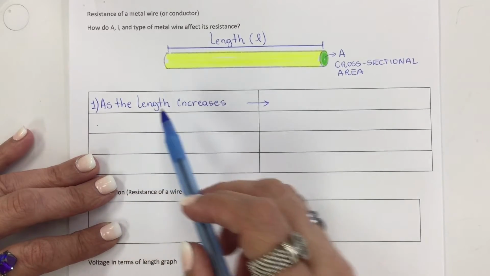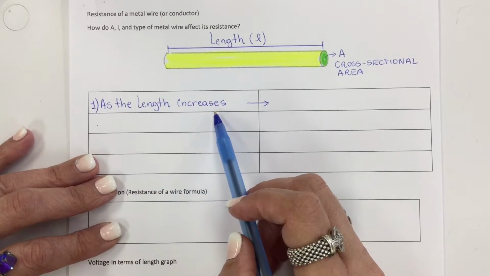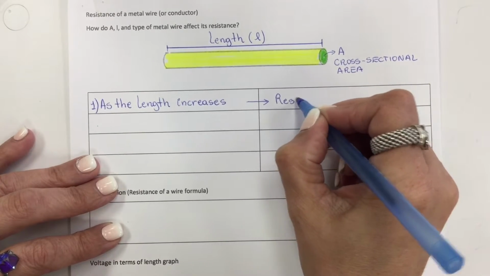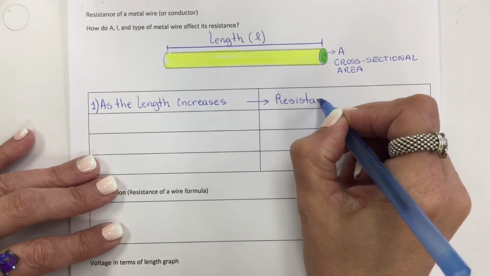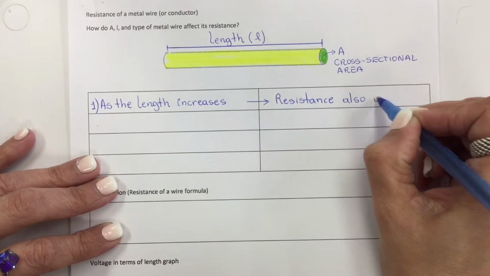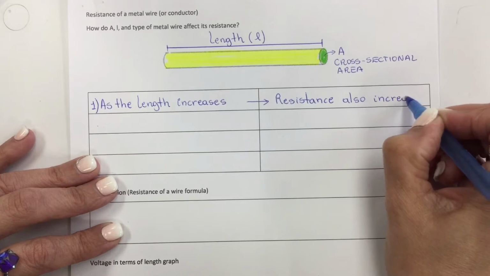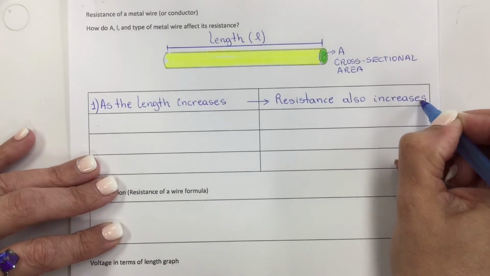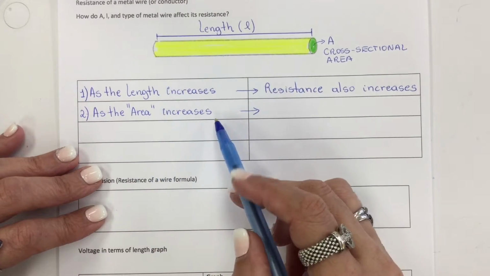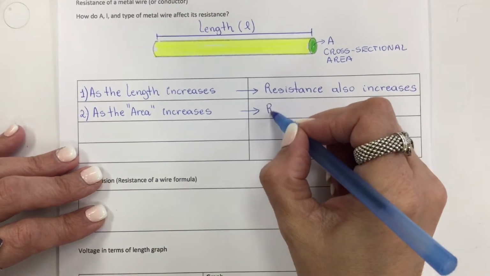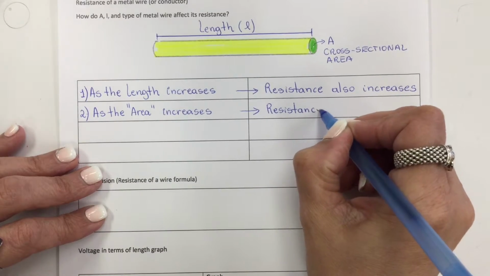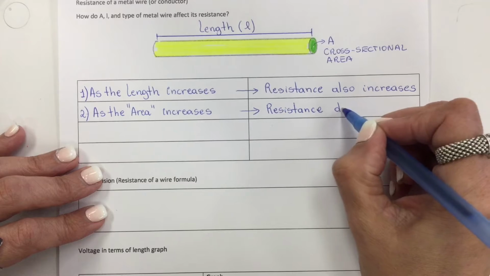As the length of the wire increases, then the resistance also increases. As the cross-sectional area increases, then the resistance decreases.